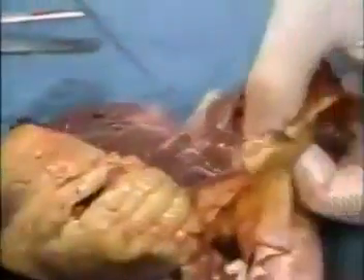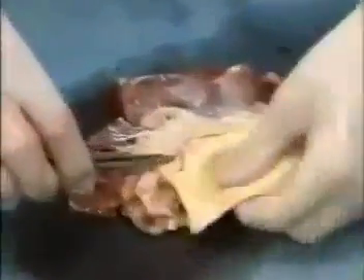The outflow tract to the pulmonary artery is normal, and the 3 leaflets of the pulmonary valve are intact and normal. This is the aorta she's opened, the aortic valve, and you can see the 2 coronary ostia where the coronary arteries come off from the aorta, just above the valve cusps.